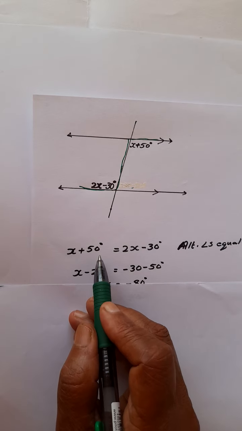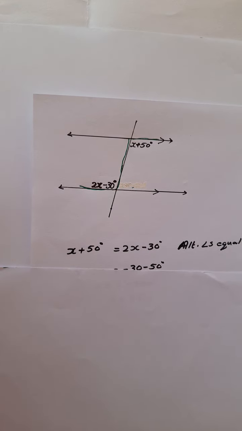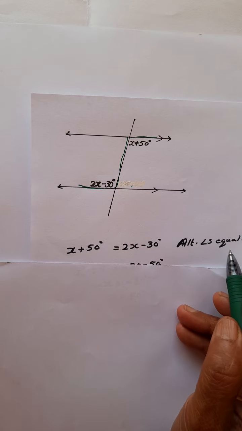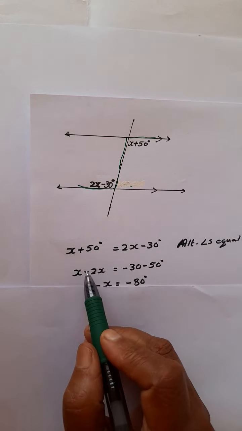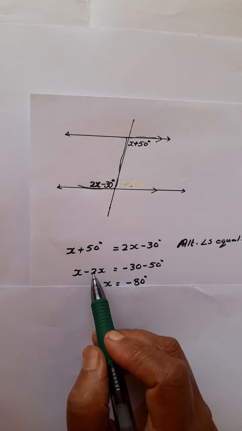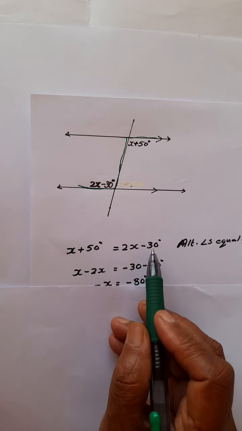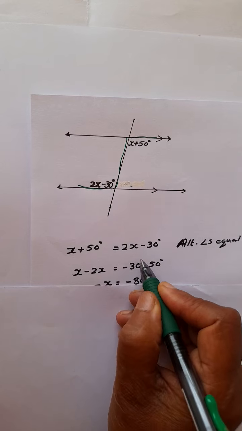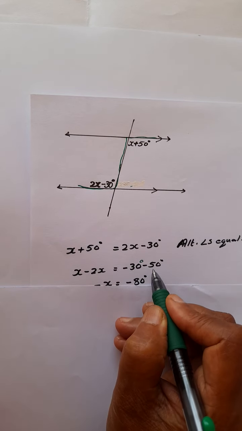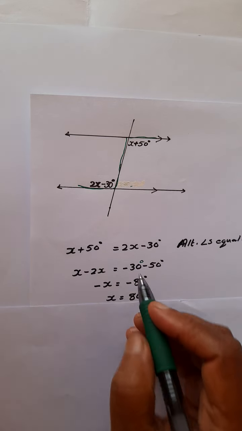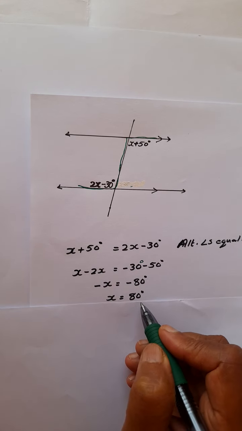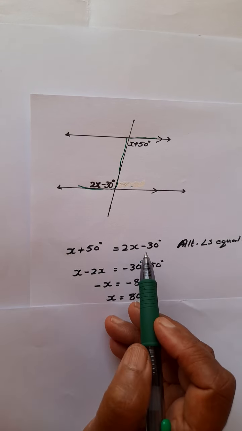So x plus 50 degrees is equal to 2x minus 30. They are alternate angles. And then solve for x. X minus 2x equals negative 30 degrees minus 50 degrees. So negative x is equal to negative 80 degrees. X equals 80 degrees.